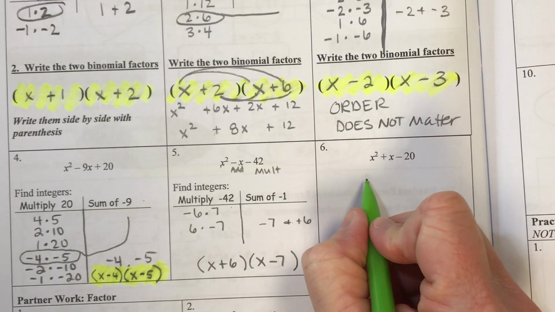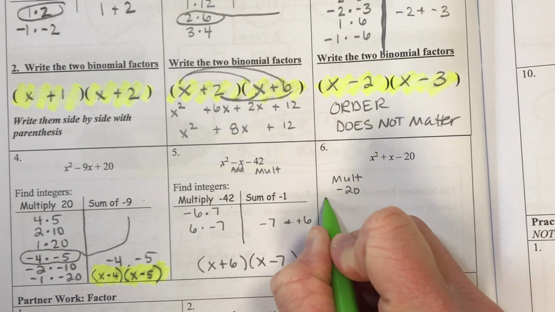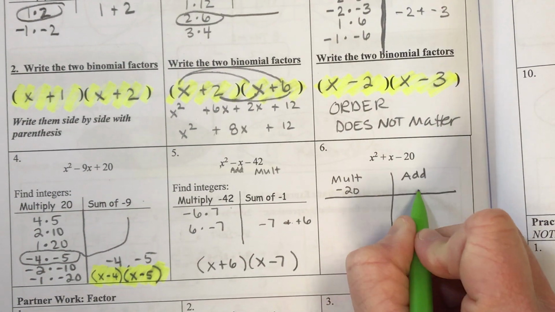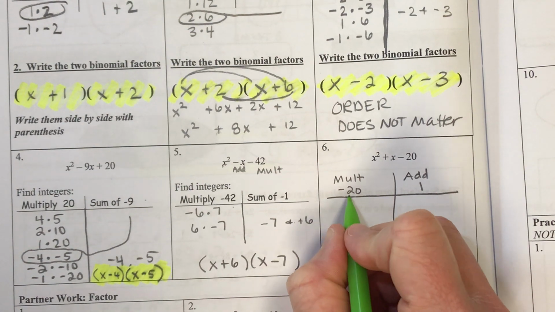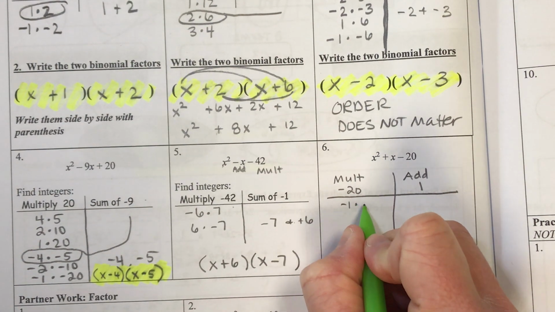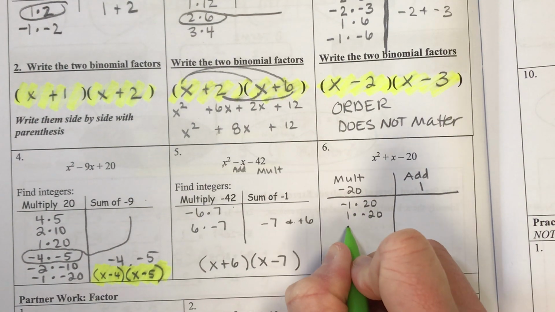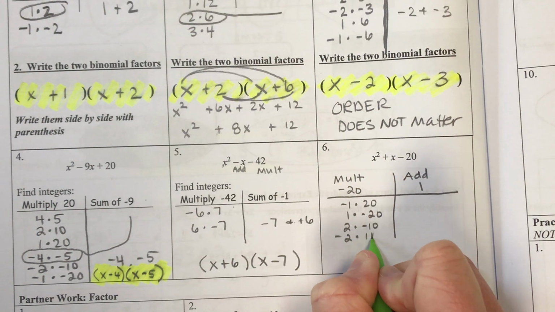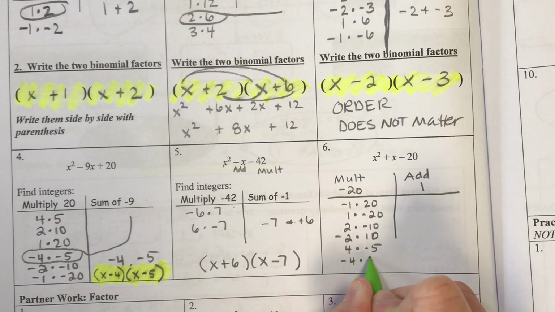Here's my last one for this video. What two numbers multiply to make negative 20 and add to make 1x, add to 1? So 20 could be negative 1 times 20, 1 times negative 20, 2 times negative 10, negative 2 times positive 10, 4 times negative 5, or negative 4 times positive 5.